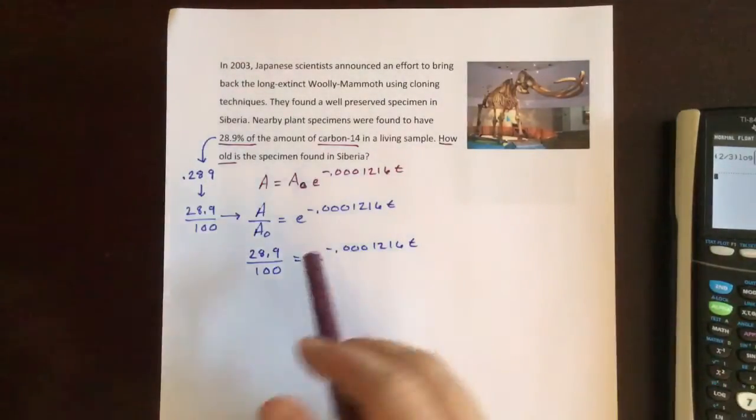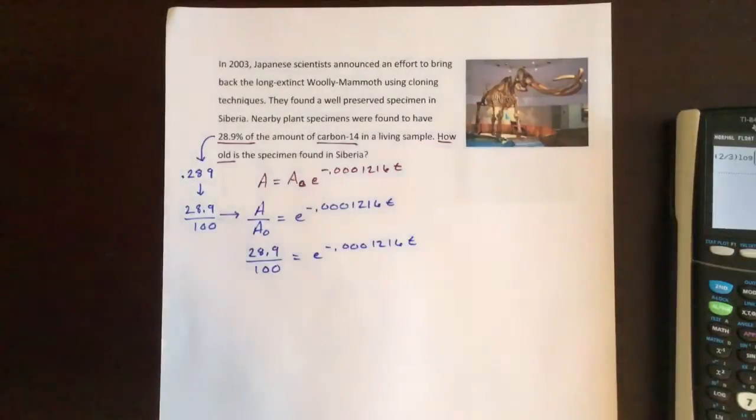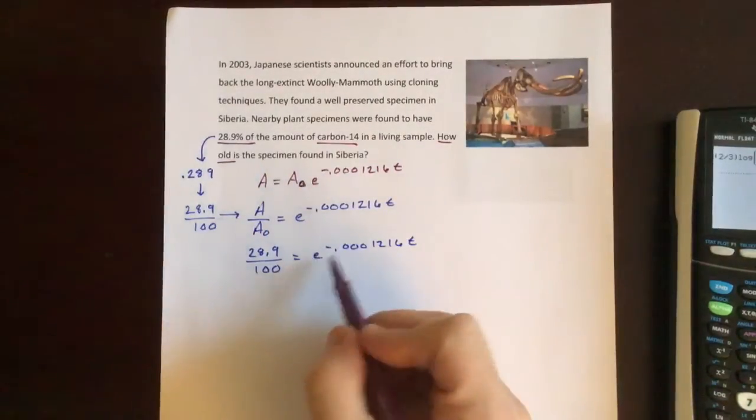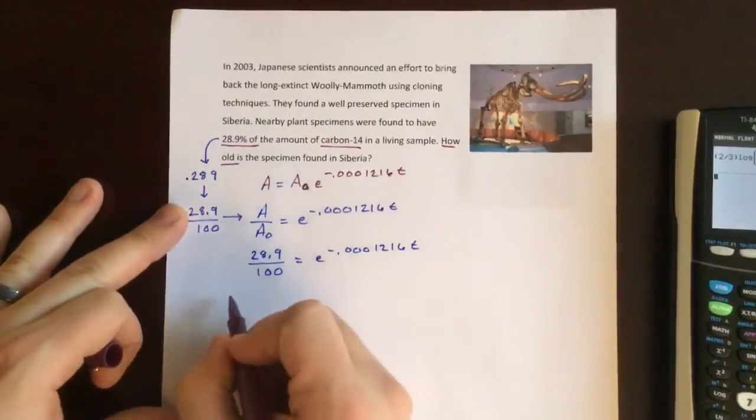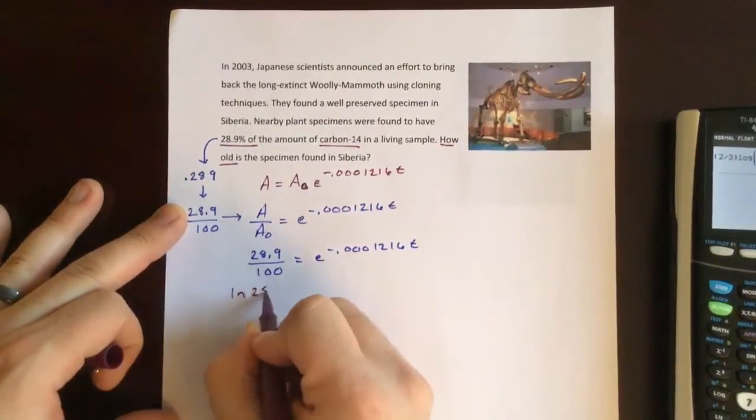How do I know it's an exponential equation? Our variable is in the exponent. Nothing else is with this term, so I can immediately take the natural log of each side.